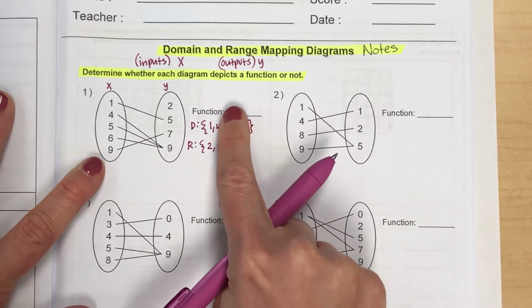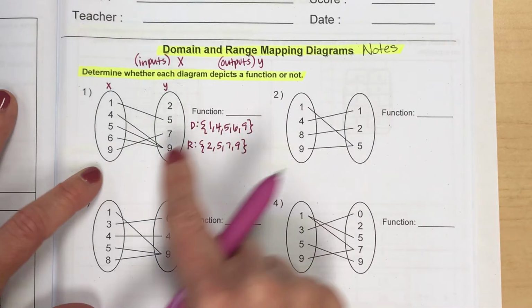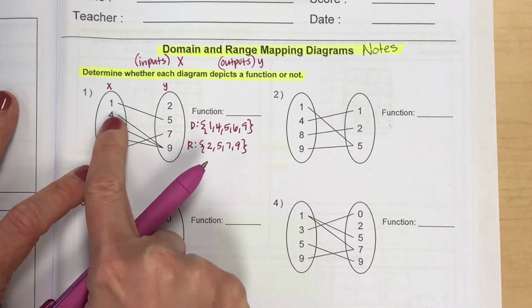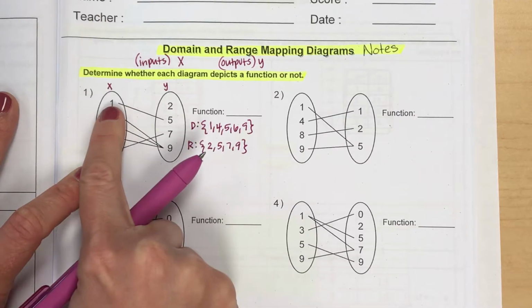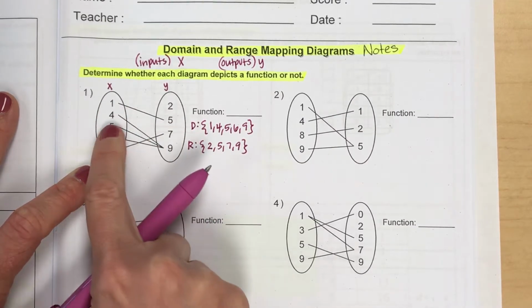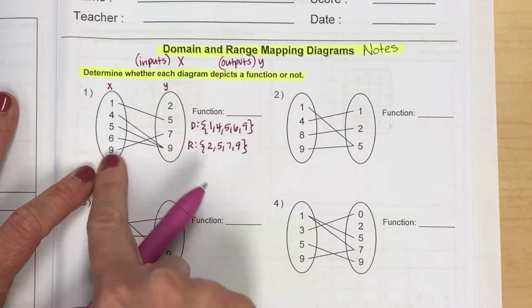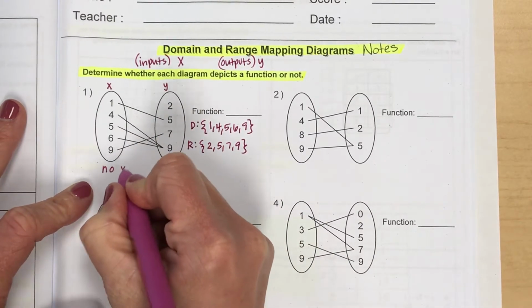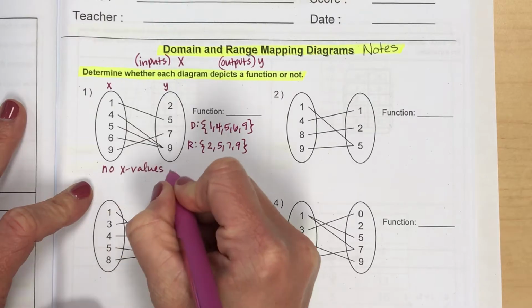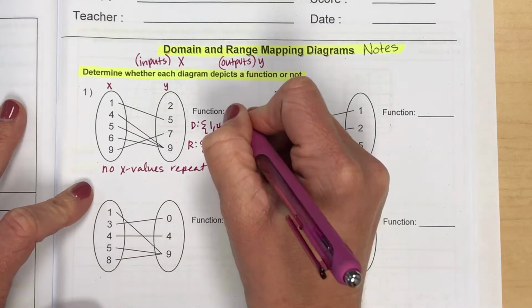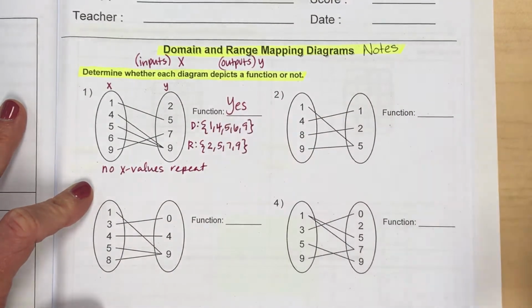And to decide whether or not you have a function would be to look and see if any X value repeats. So 1 is to 5, 4 is to 9, 5 is to 9, 6 is to 9, and 9 is to 7. As long as no X values repeat, then you can say, yes, this is a function.